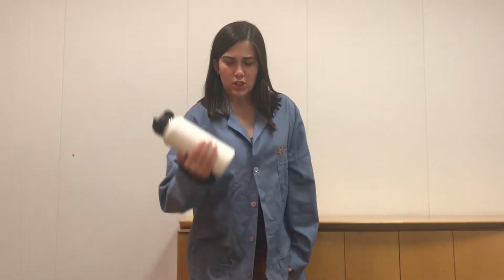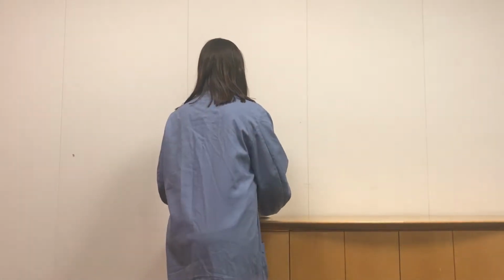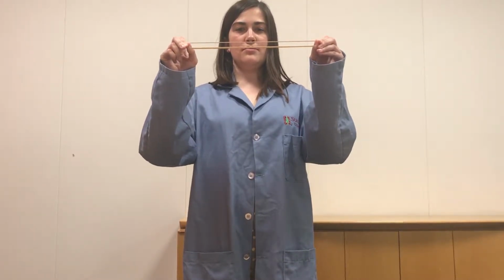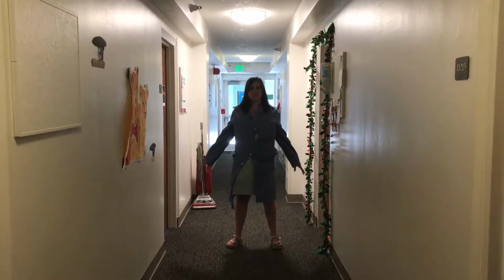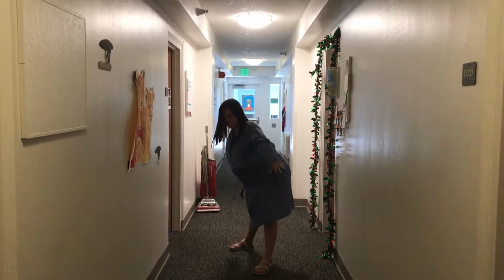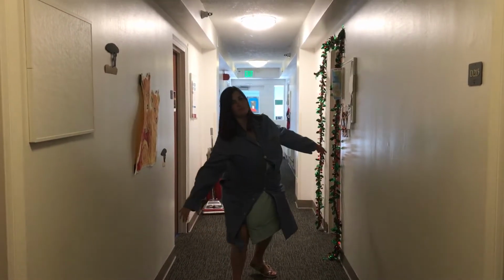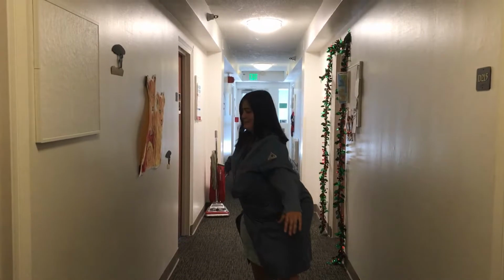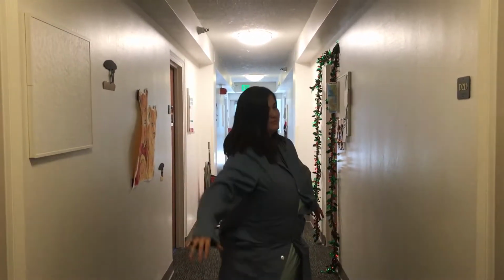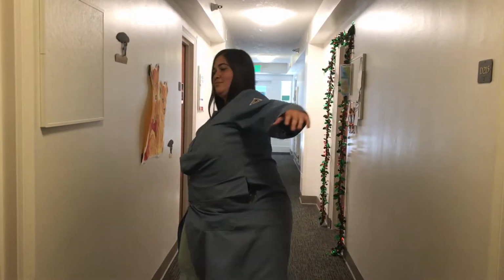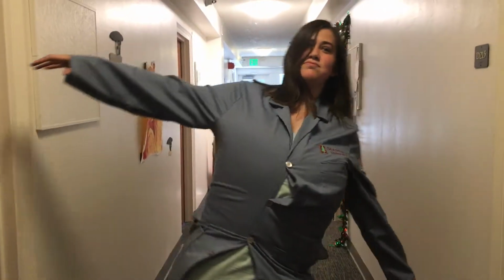Gluons interact with a strong force. And they also behave just like springs. The further away two particles are, the stronger the interaction between them, just like in this rubber band. W and Z bosons interact with the weak force, but only in a short range because they are massive.